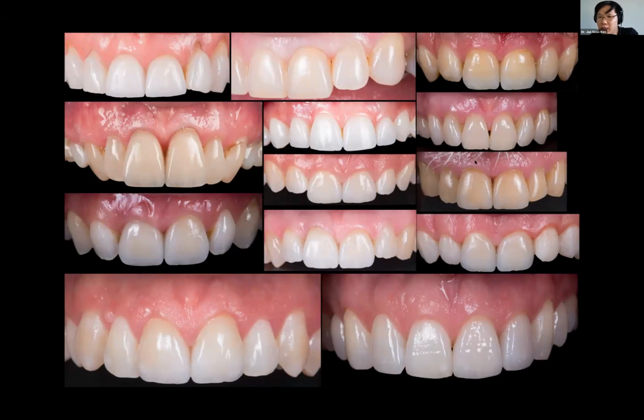The other thing, not particularly related to photography, is that when I do anterior cases, I always take a full arch impression because I want to give as much information as possible to the ceramist. If you have contralateral sides, they can look at the anatomy on the opposite side and copy that onto the other side. So for anterior cases, I almost always do a full arch impression. I don't do a triple tray impression for anterior cases.